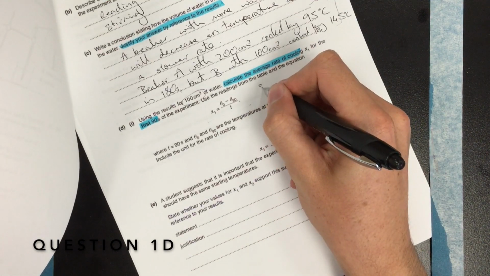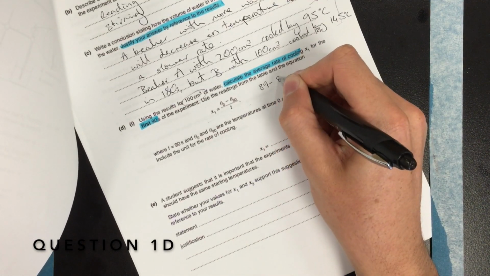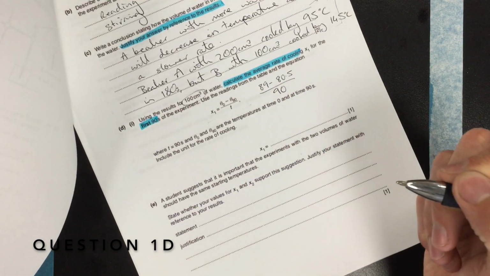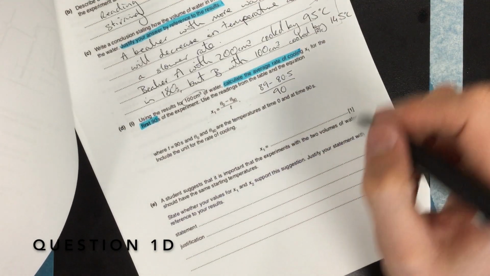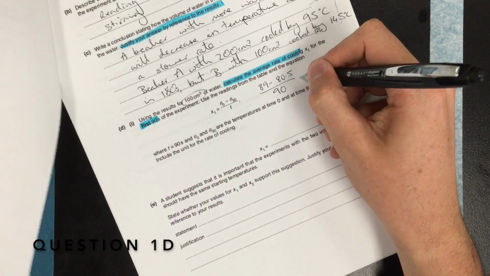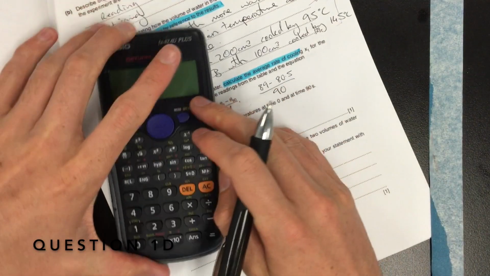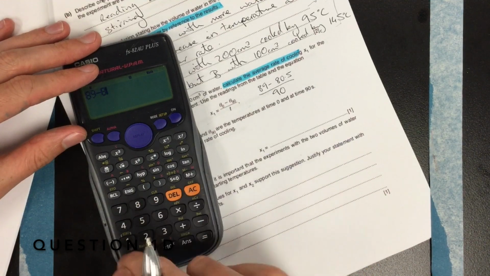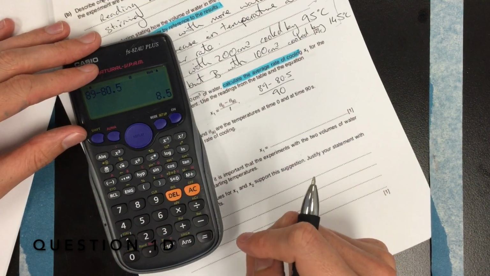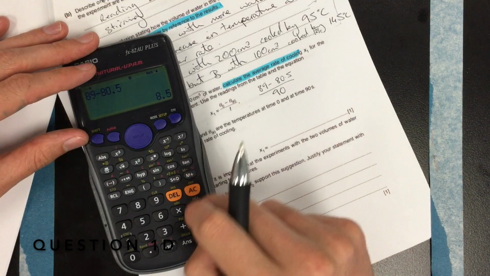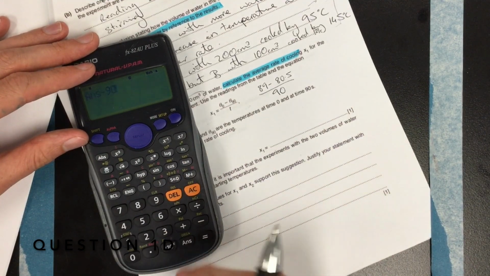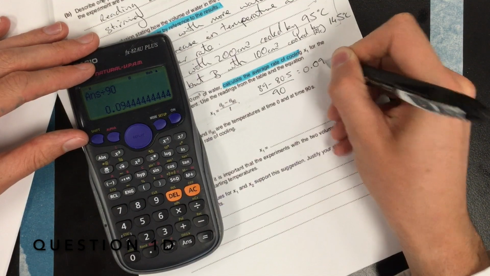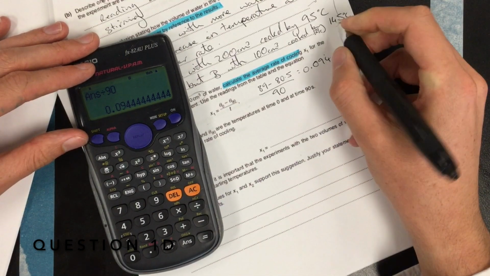So I'm going 89 minus 80.5 divided by the time, which was 90. So if I put these numbers through the calculator, so 89 minus 80.5 is 8.5. Divide that by 90 is 0.094 recurring.